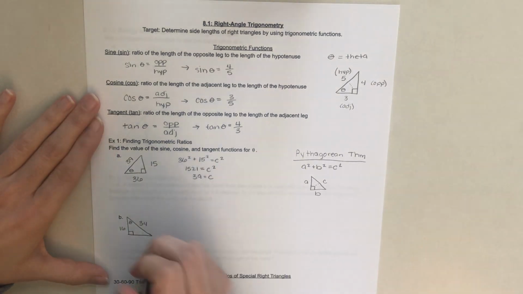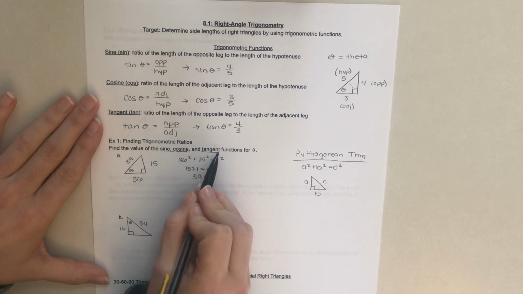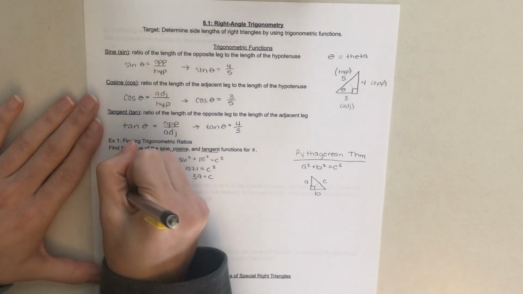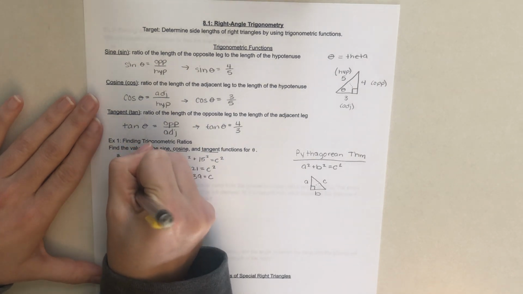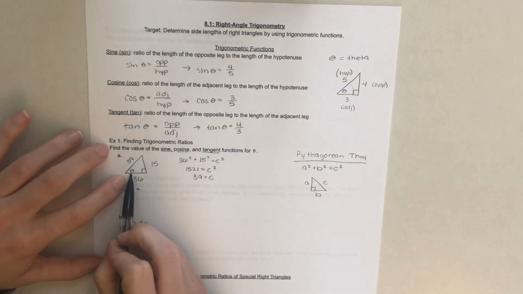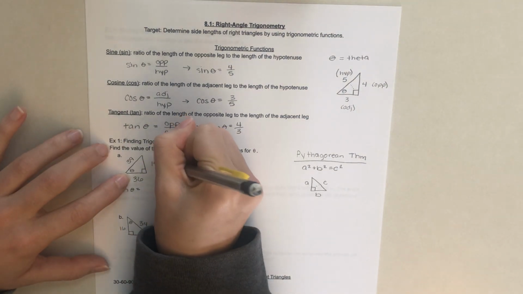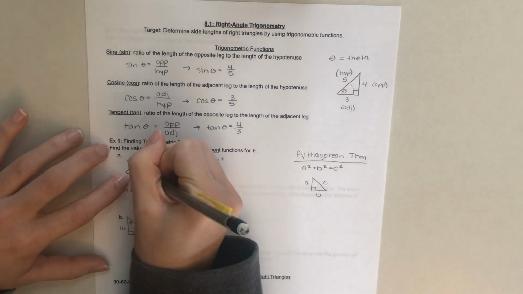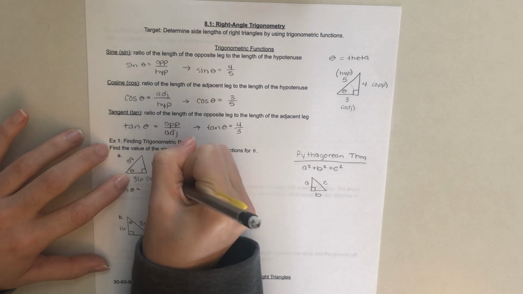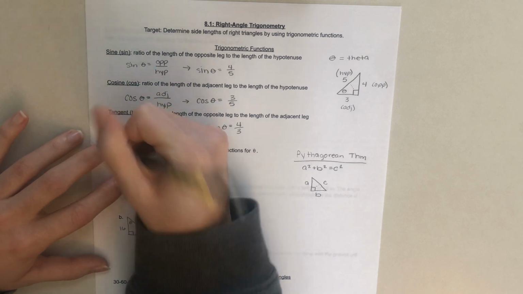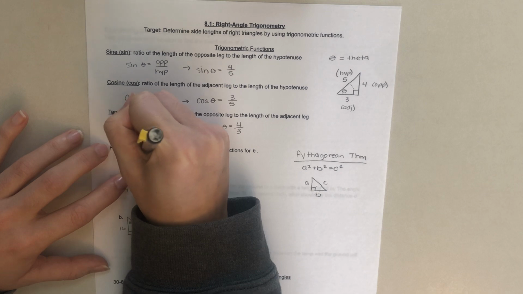Okay, so then it does say list sine, cosine, and tangent of theta. So I'm going to have sine theta. If I'm looking at theta, this is going to be my opposite. This is my adjacent. And then this is going to be my hypotenuse.